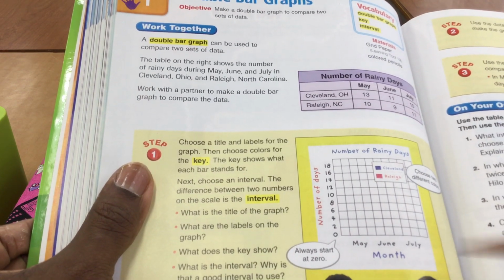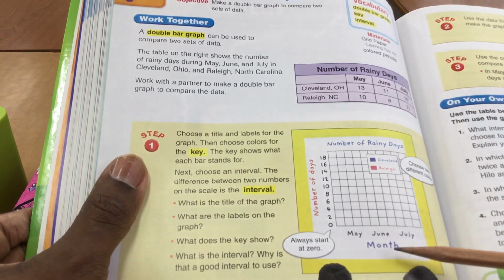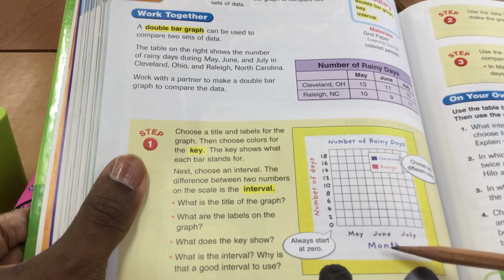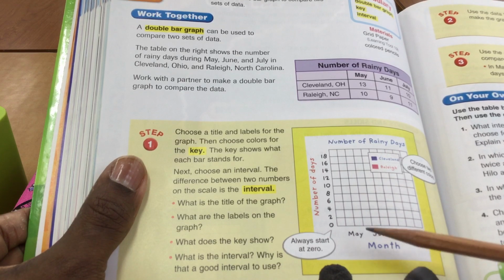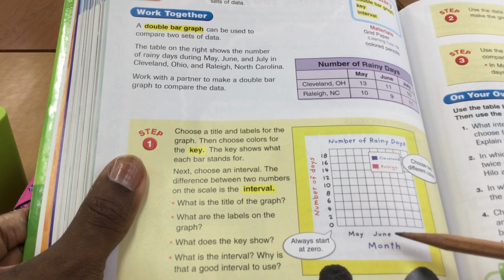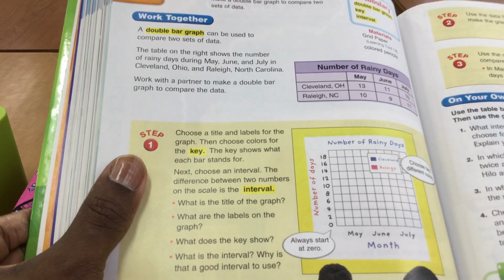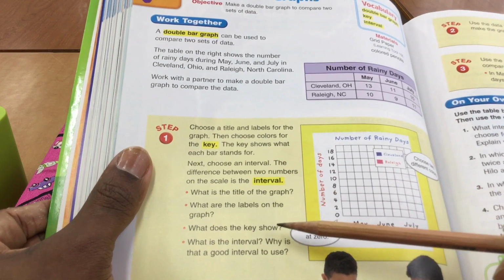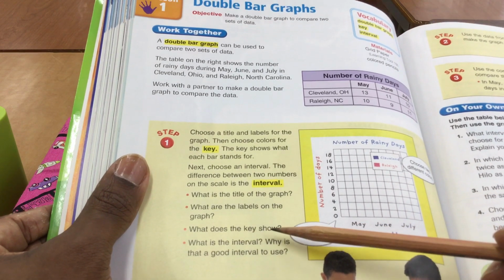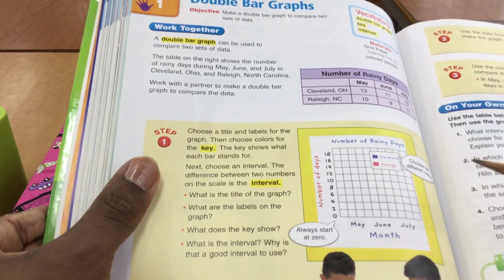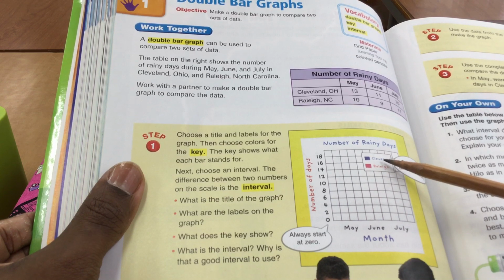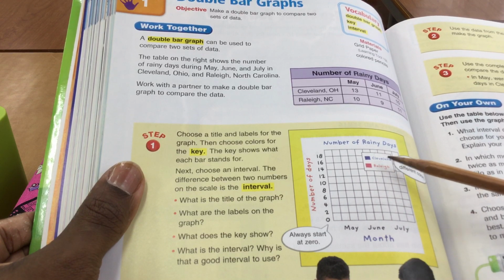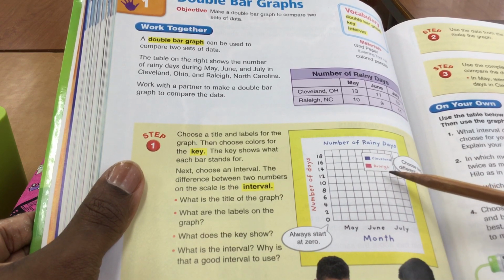If you look at your y-axis, the y-axis is for the group or categories, remember? So that's the month. So we have May, June, and July. What does the key show? Here's the key again. The key shows Cleveland in blue, Raleigh in red.